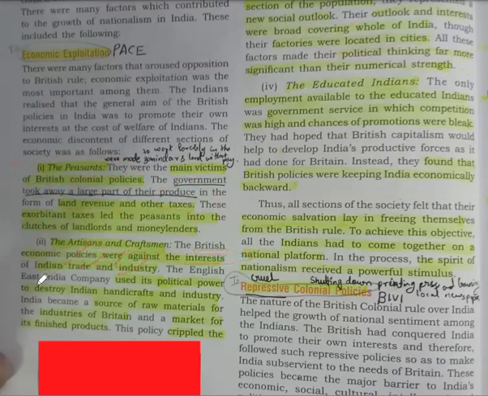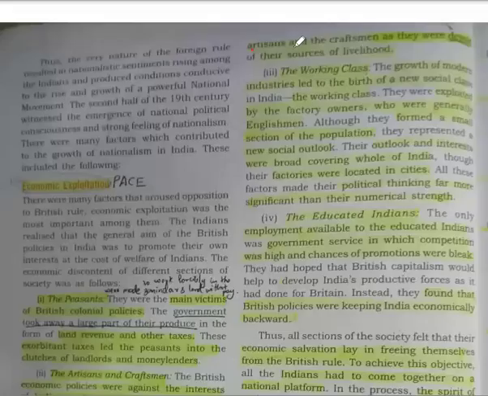The East India Company used its political power to destroy Indian handicrafts and industry. India became a source of raw materials for the industries of Britain and a market for its finished products. This policy crippled the artisans and the craftsmen as they were devoid of their sources of livelihood.